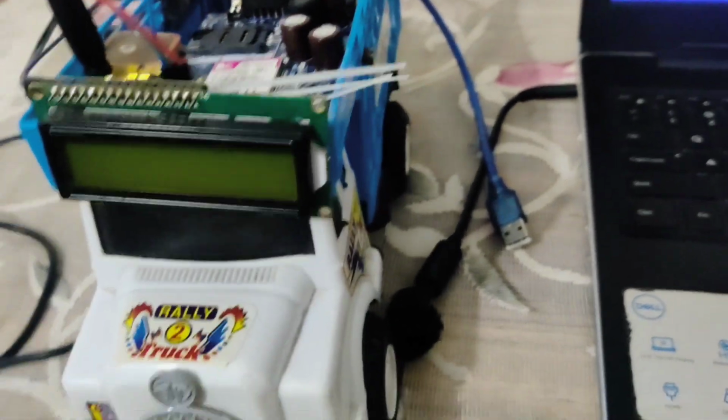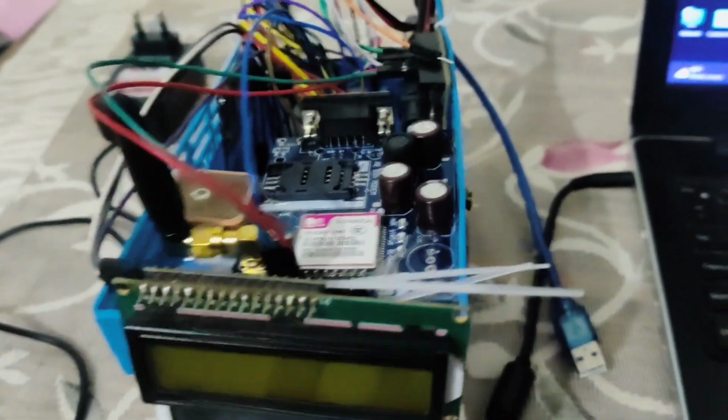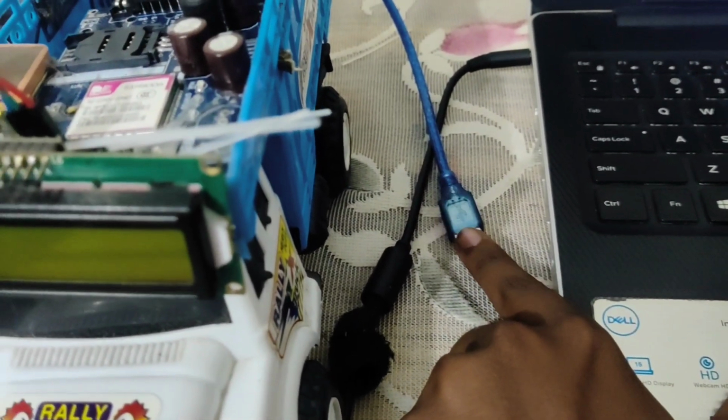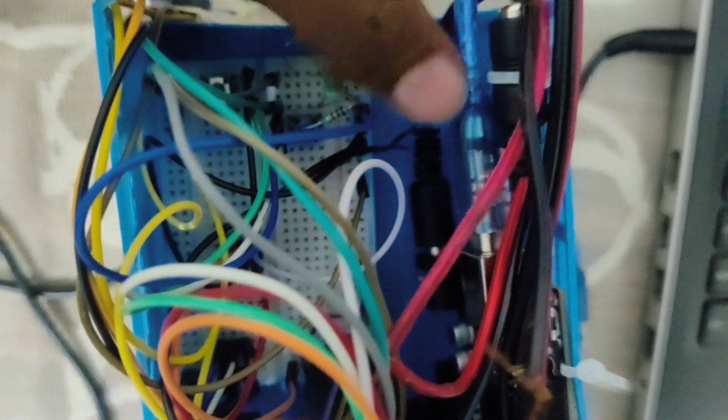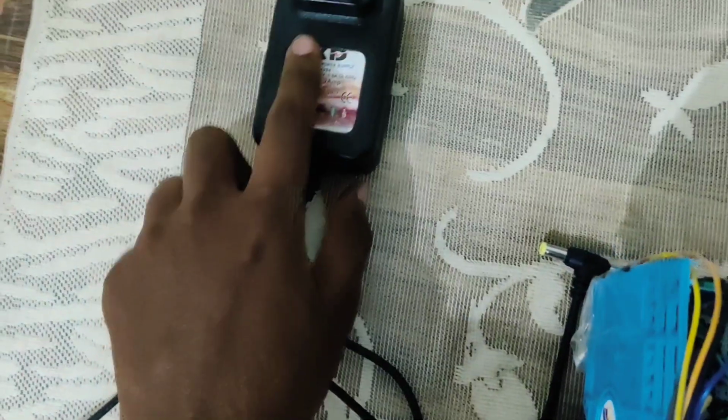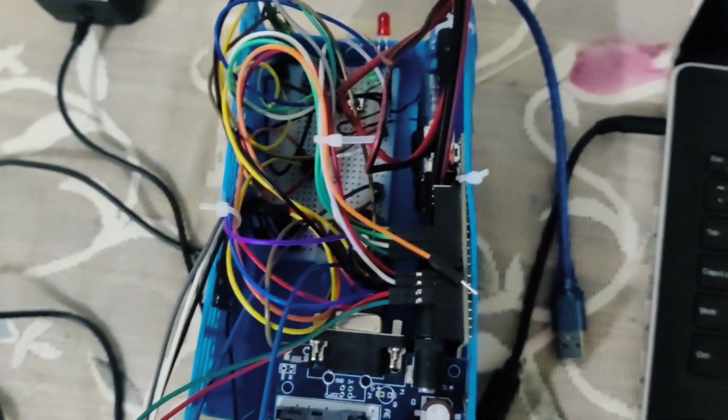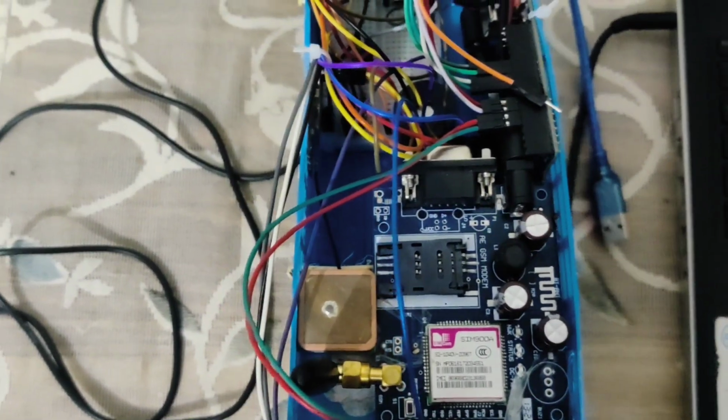Now we'll see the working of our project. We have to connect it with two supplies. Number one is the supply to our Arduino. As you can see, we can provide Arduino supply by using this blue USB cable connected to our laptop, or you can use this jack cable. All you need to do is simply connect these wires to an adapter or any battery. Your battery must be between 5 volt and 12 volt, and its current rating is not that important.